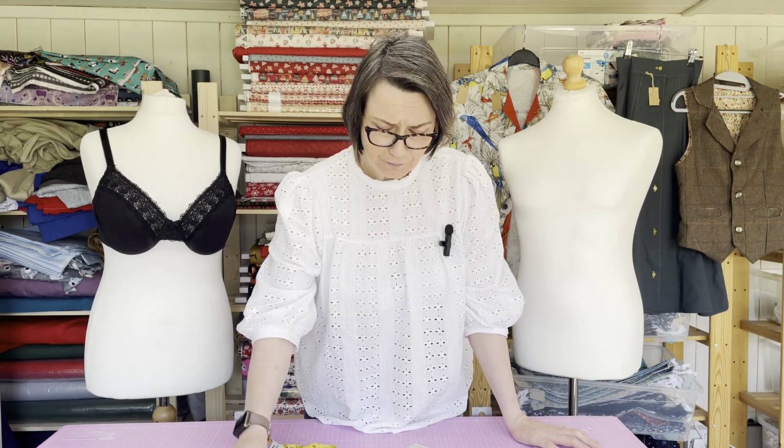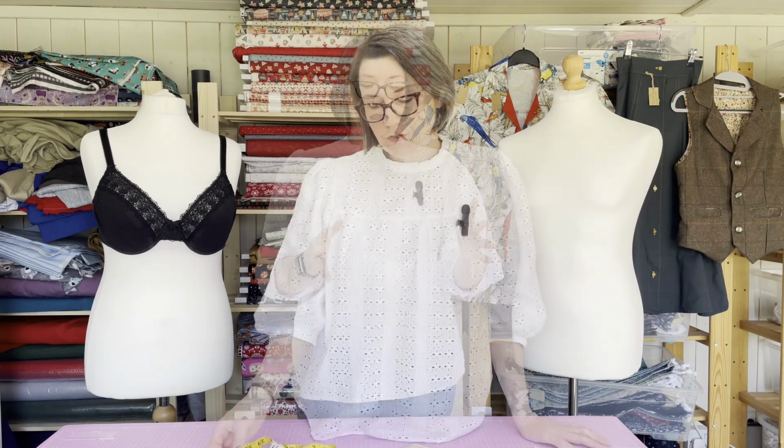Just underneath that, you will have the garment measurements. Now these are really important. When patterns are designed, your measurements are taken up close to your body, and these 2D blocks or blueprints are formed.